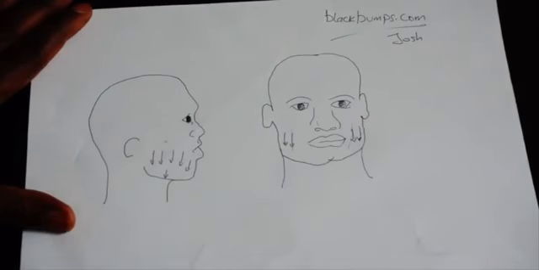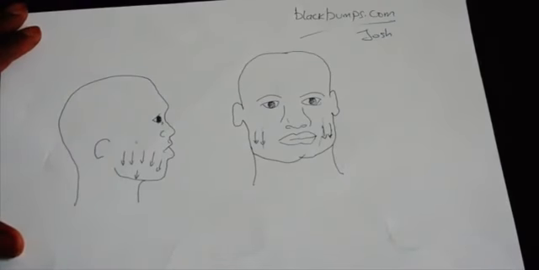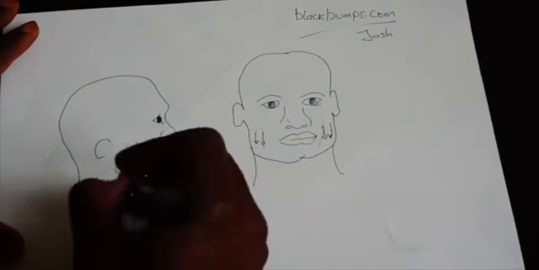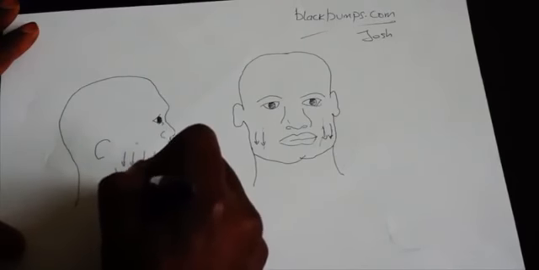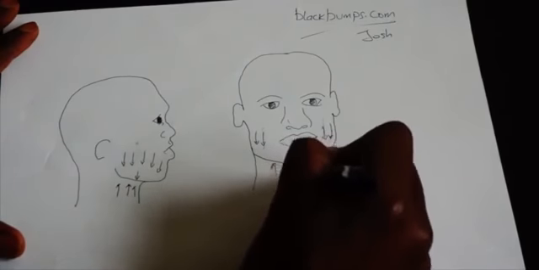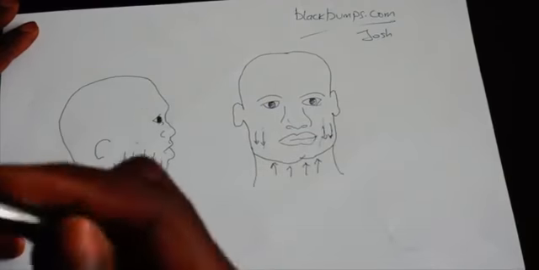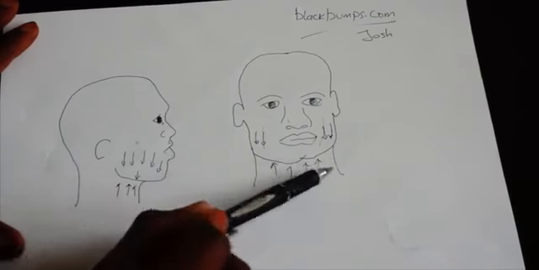Smooth motion across the face to go in the direction of hair growth. And for most people, the hair on the neck actually grows in that direction, grows upwards. So when you shave the neck area, you want to shave upwards in the direction of hair growth.